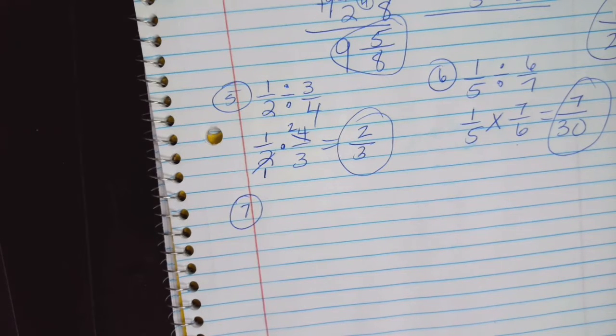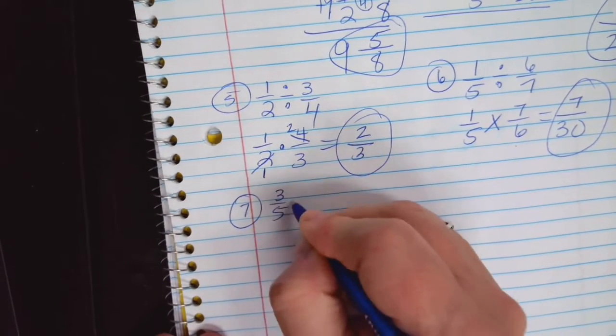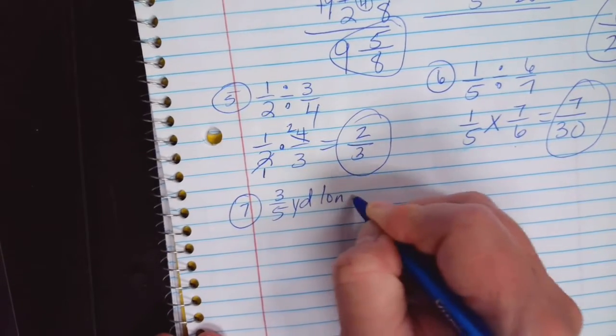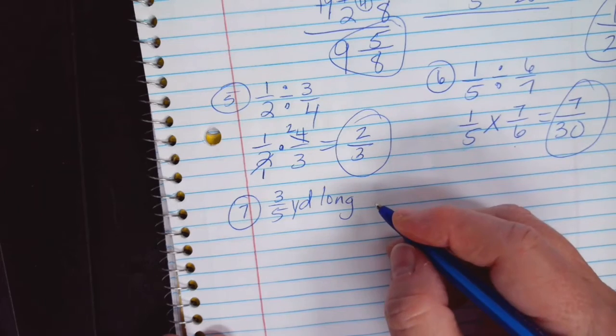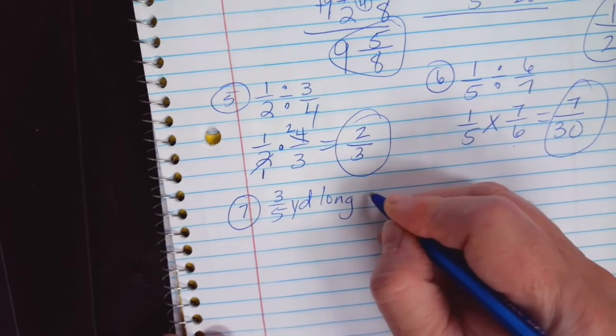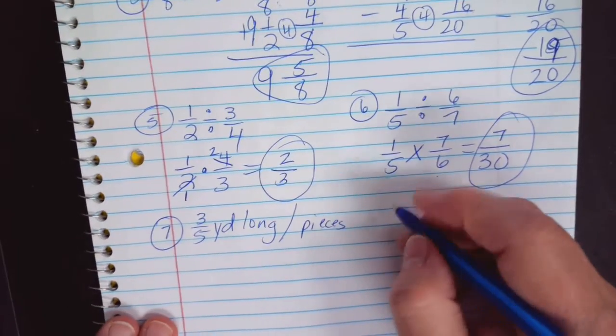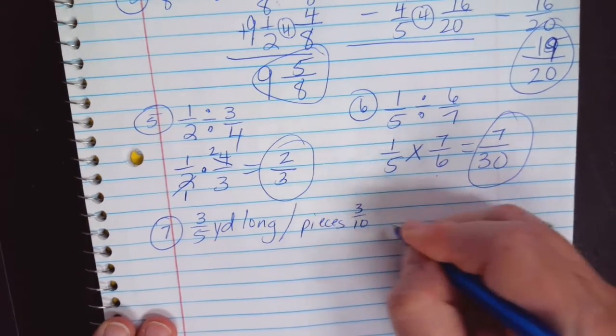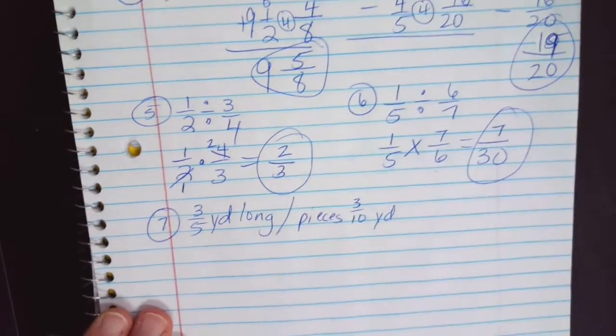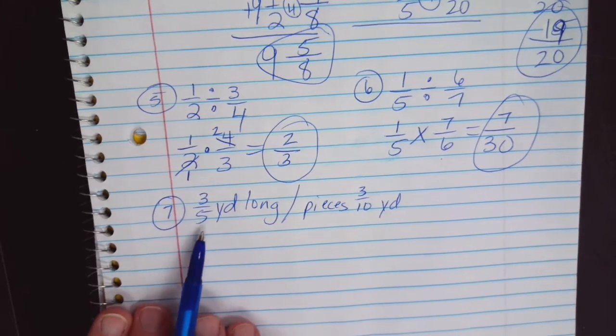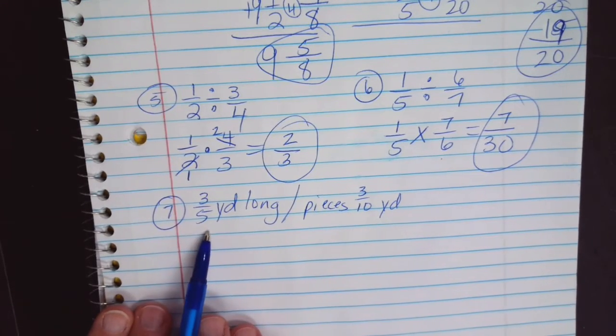Number 7 was the word problem where it says Lucy cuts a board that is 3/5 of a yard long. And she wants to cut it into pieces that are 3/10 of a yard long. So we want to see how many 3/10 are going to be in this 3/5.